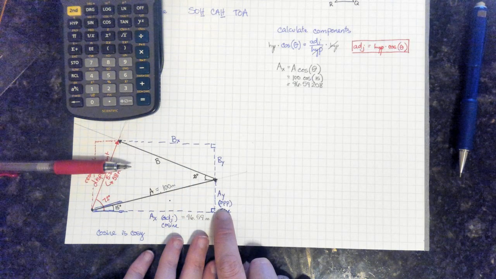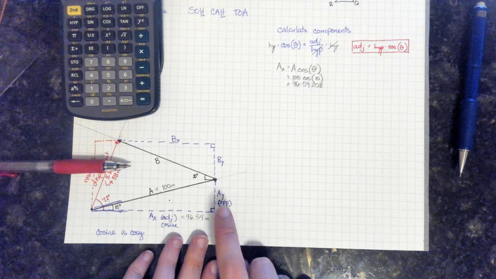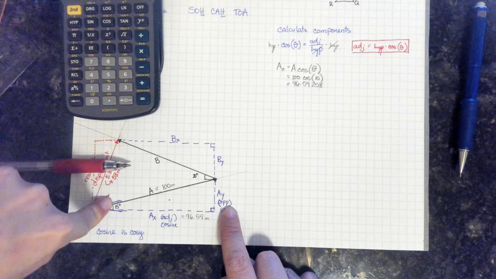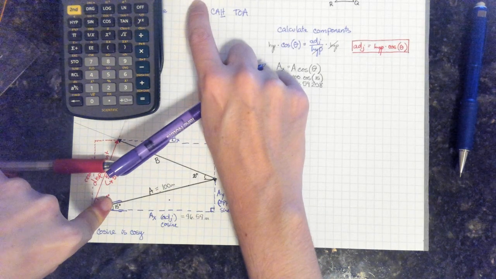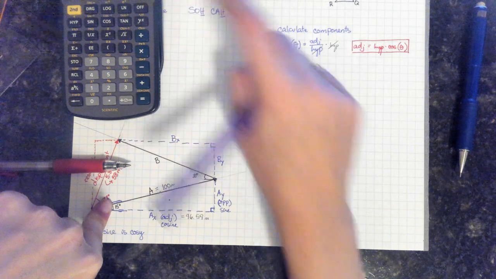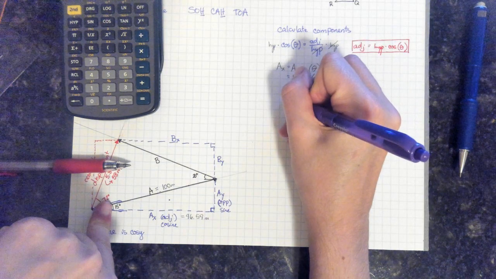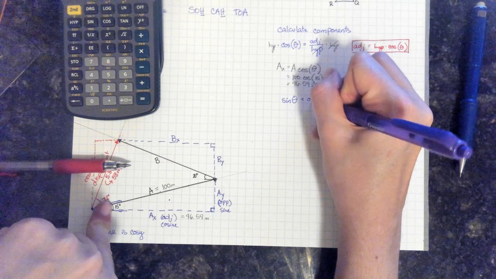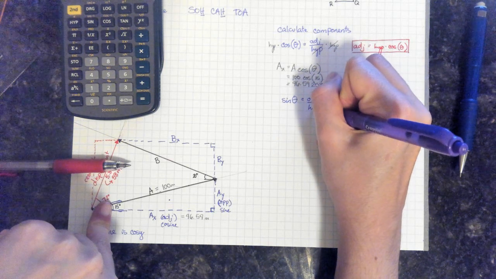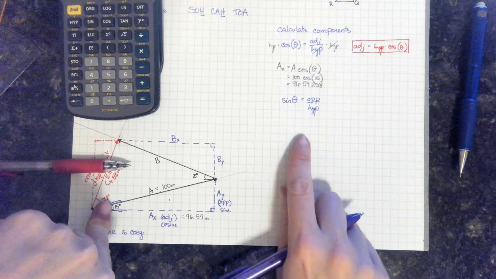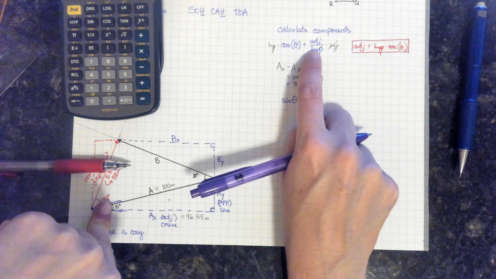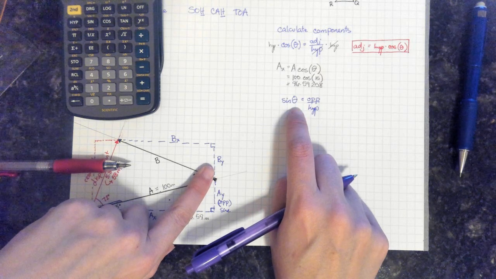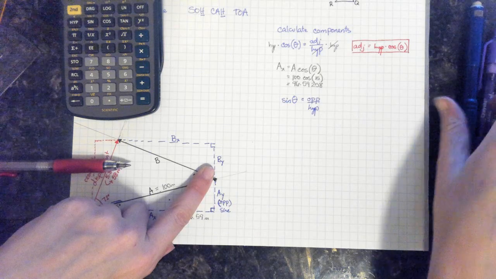So if we're looking for the opposite side and we have the hypotenuse, that tells us we need to use the sine trig function. And just like with cosine, this way of writing this equation is not very helpful. So we have to do the same thing.